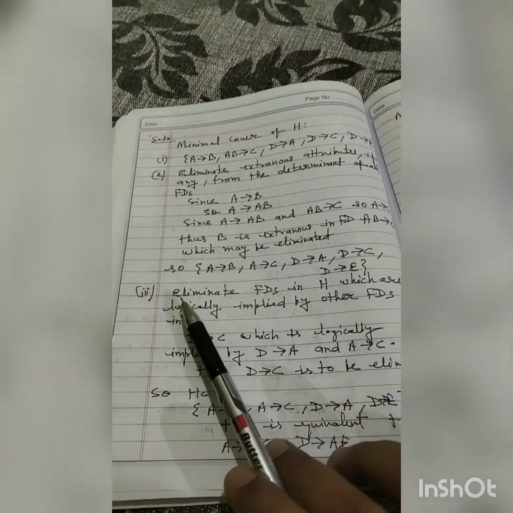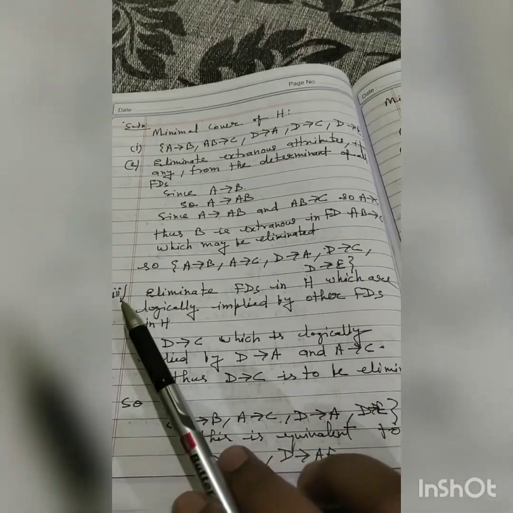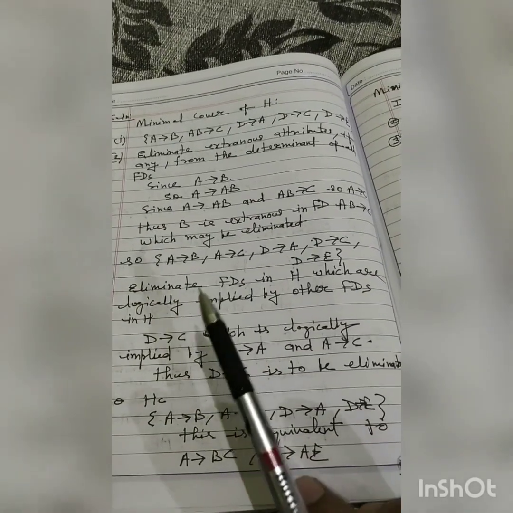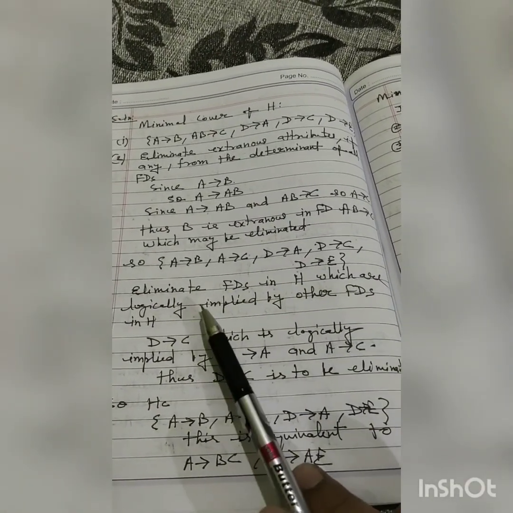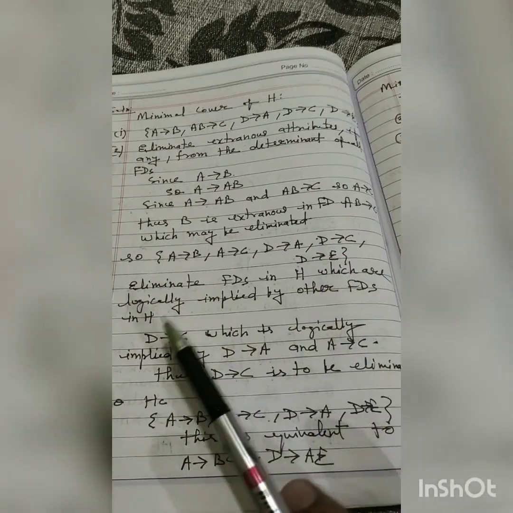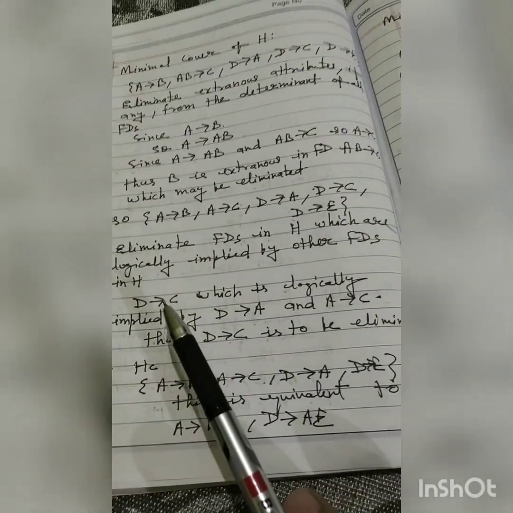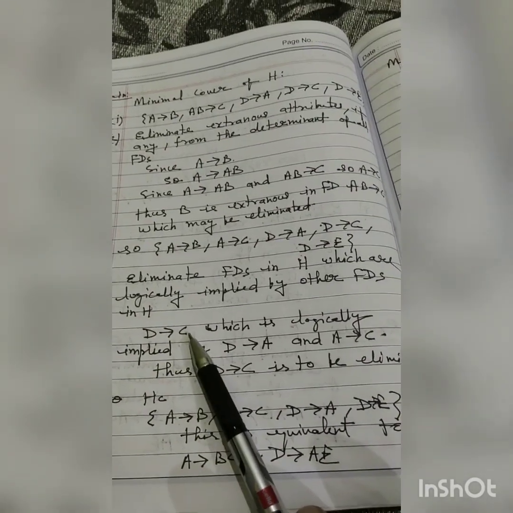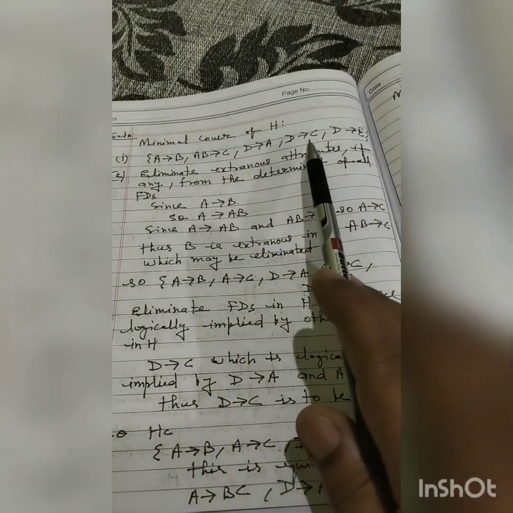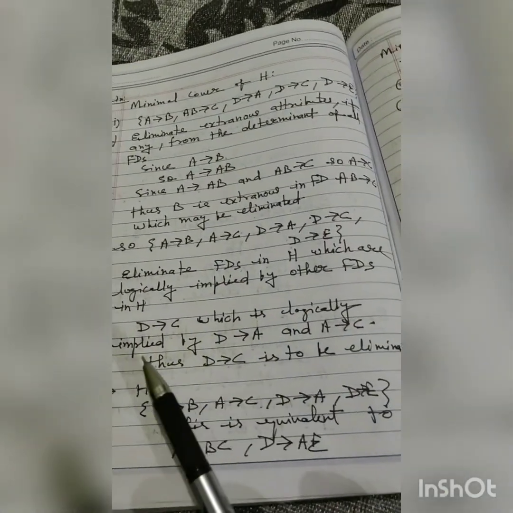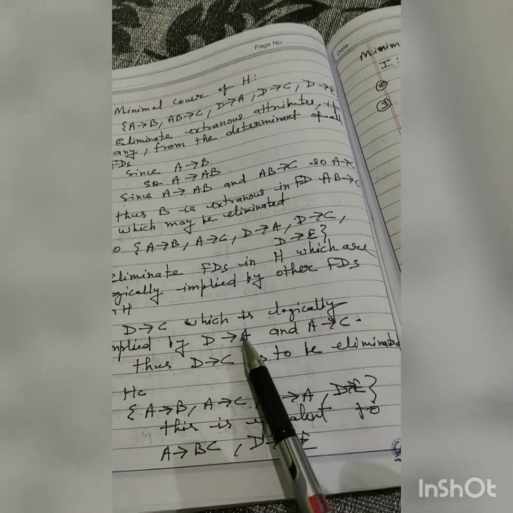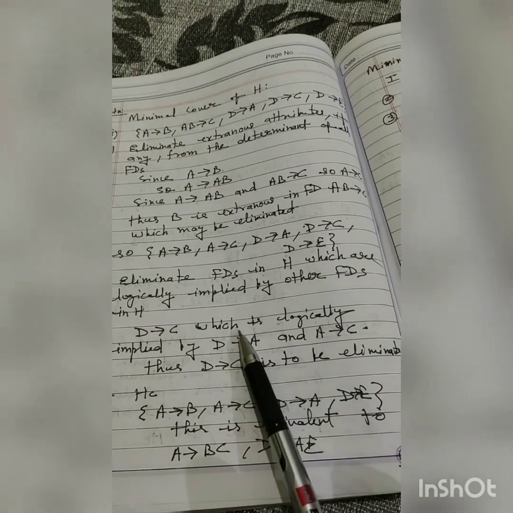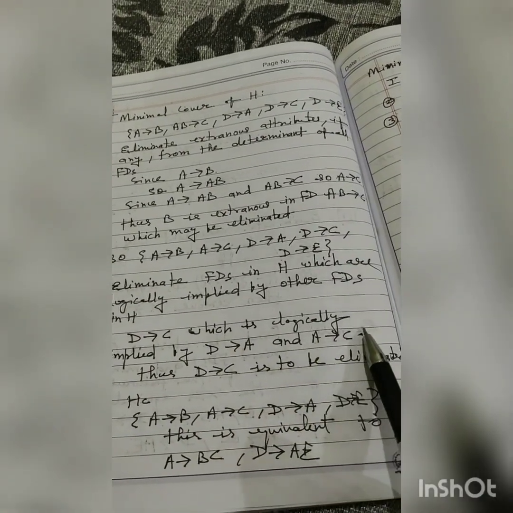Then we will eliminate the redundant FDs by using the inference axioms. Eliminate FDs in H which are logically implied by other FDs in H. D to C is apparently logically implied by D to A and A to C, by using the transitive rule.